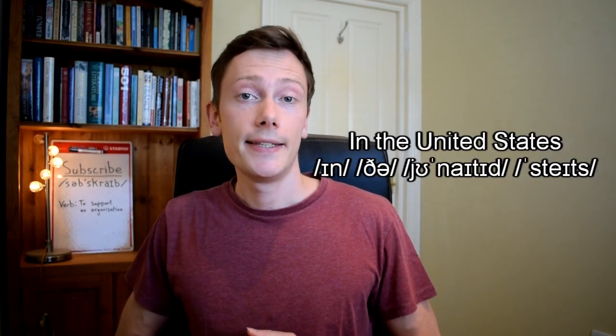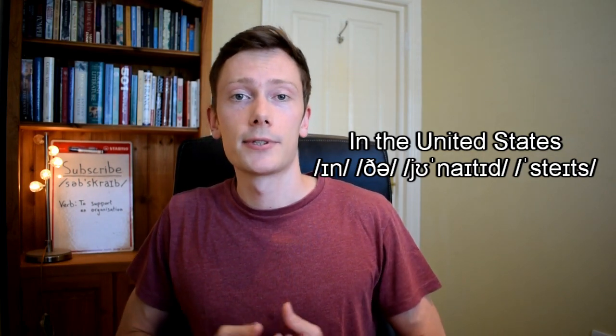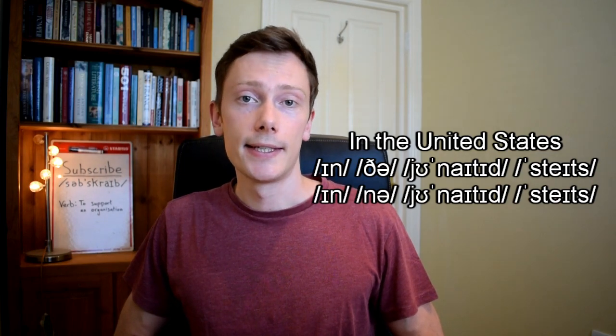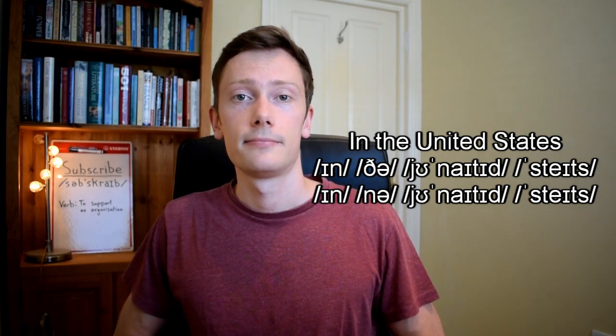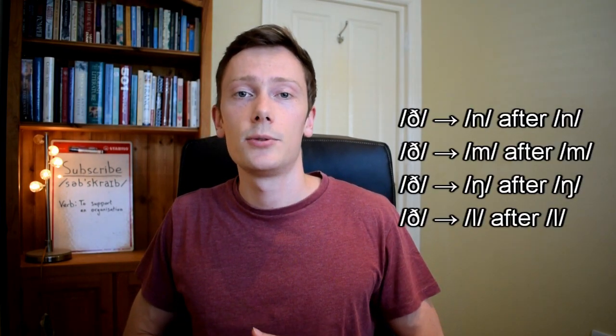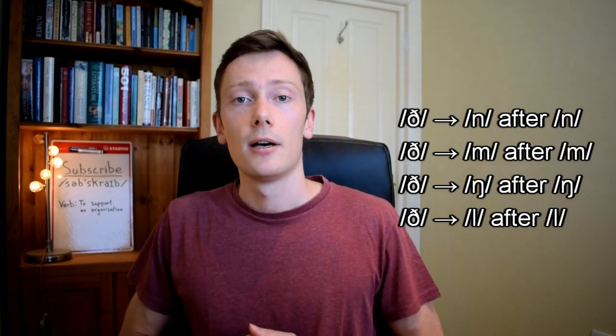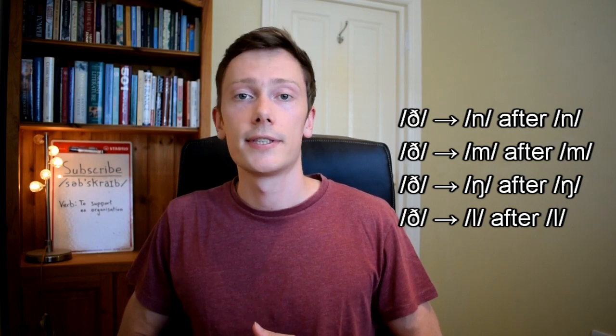Some sounds may change their manner of articulation, depending on the sounds that precede them. For example, in the United States. When I speak naturally, it sounds like in the United States. In this case, the fricative v sound is replaced by the nasal n sound. This type of assimilation commonly occurs when the n, m, or ng sounds are followed by the v sound.